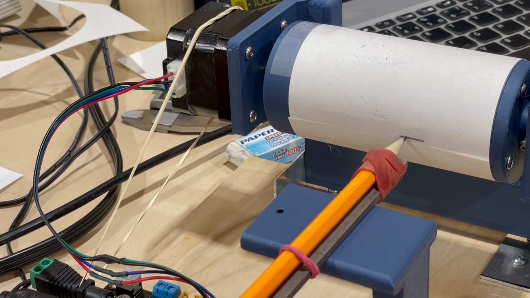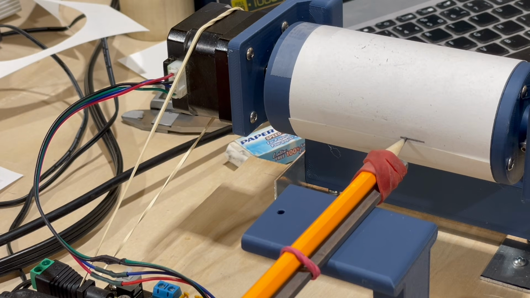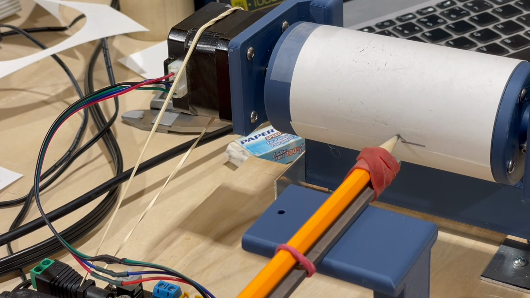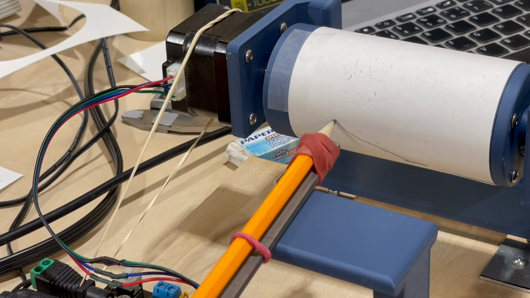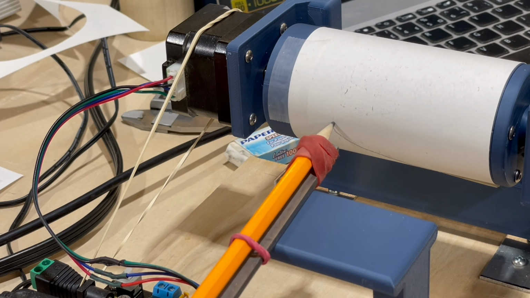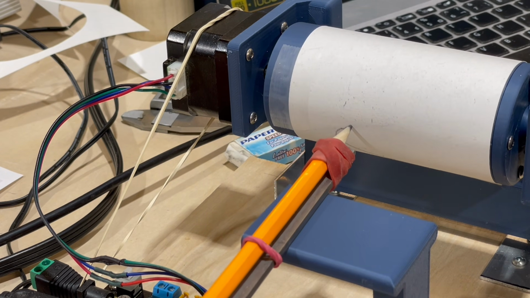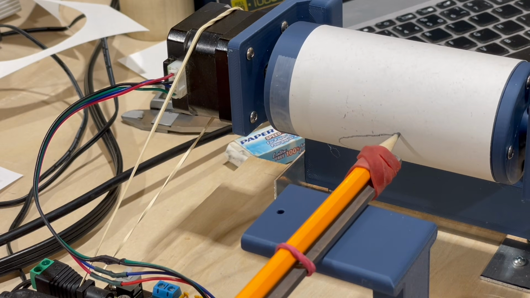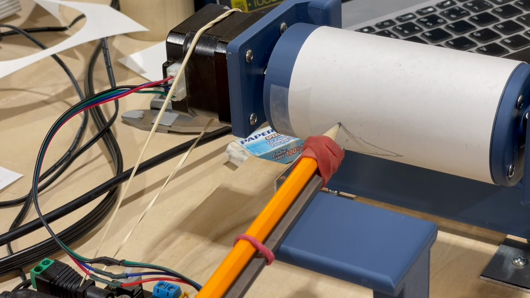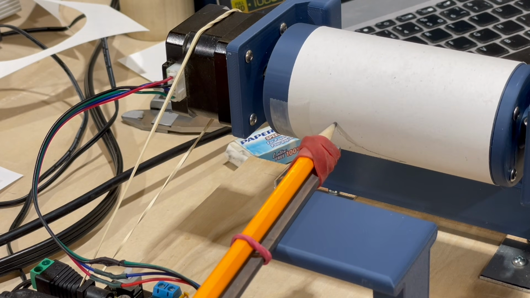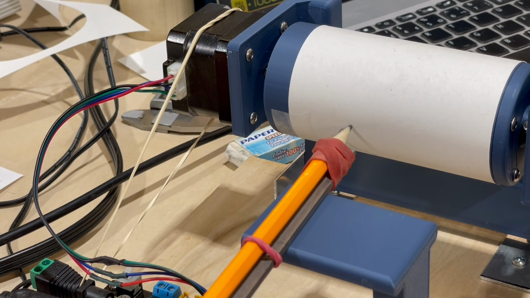I wrote a very short macro to use in Gerbil Glue that allows me just to push a button and this starts turning. So I have it turning slowly so that it's a little easier to follow with the stylus on the input pattern, because sometimes there's very sharp corners and you have to move things quickly.